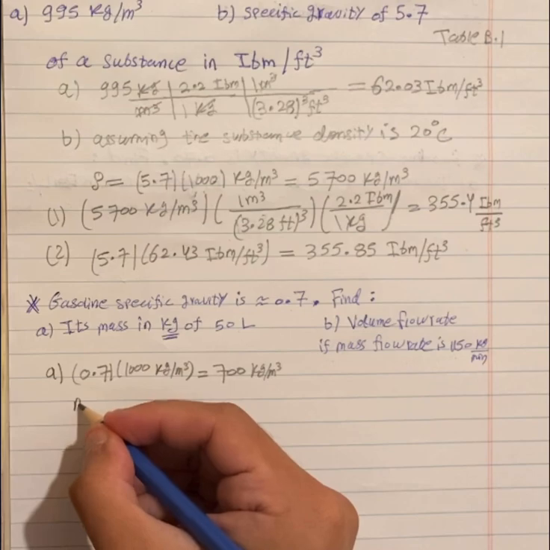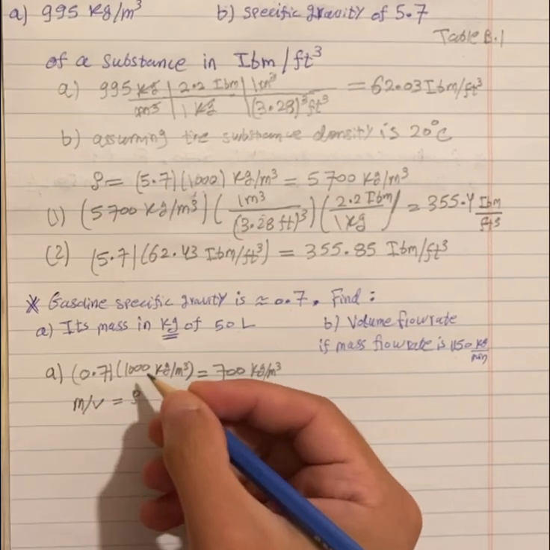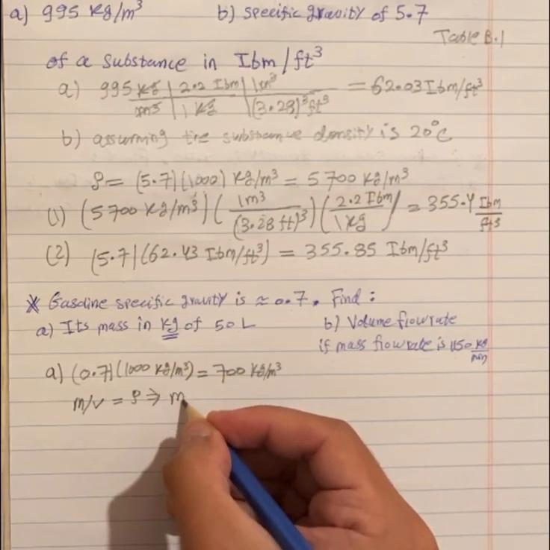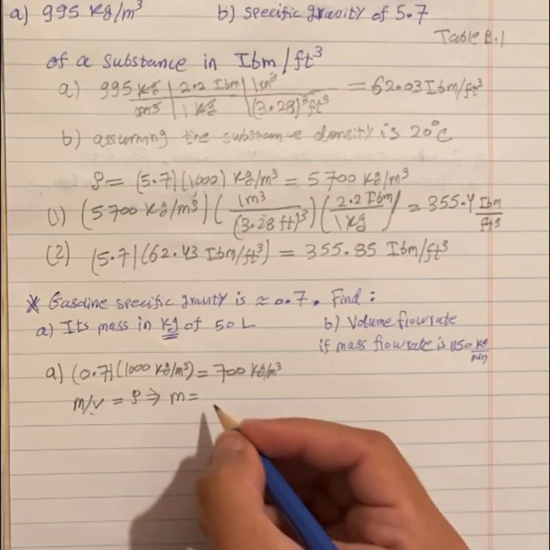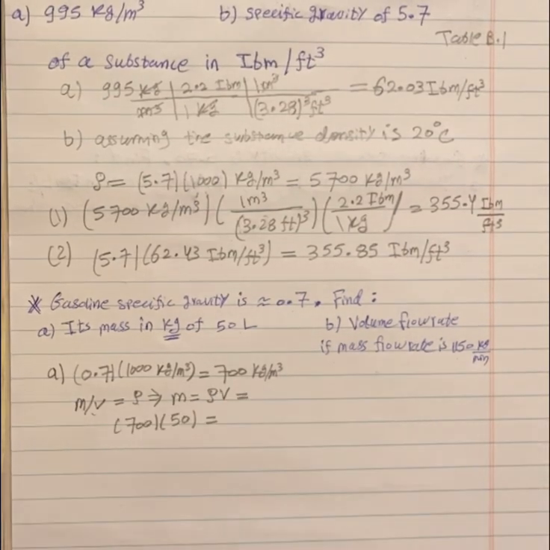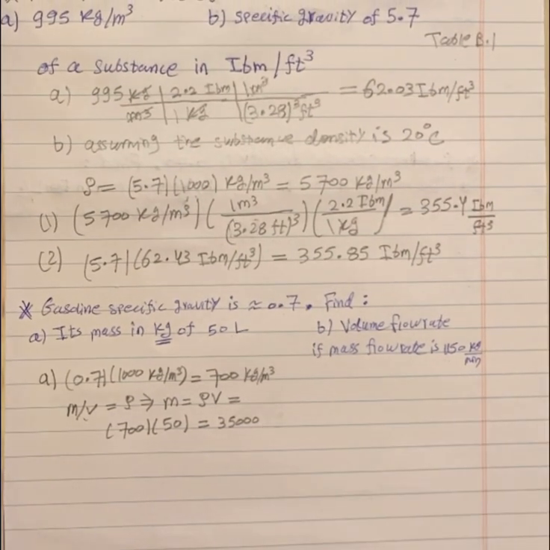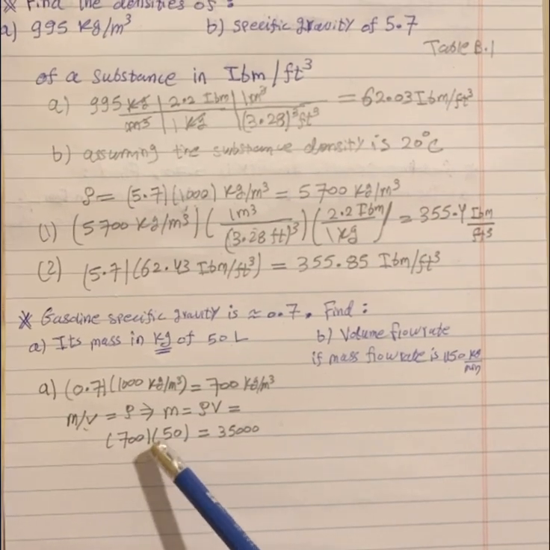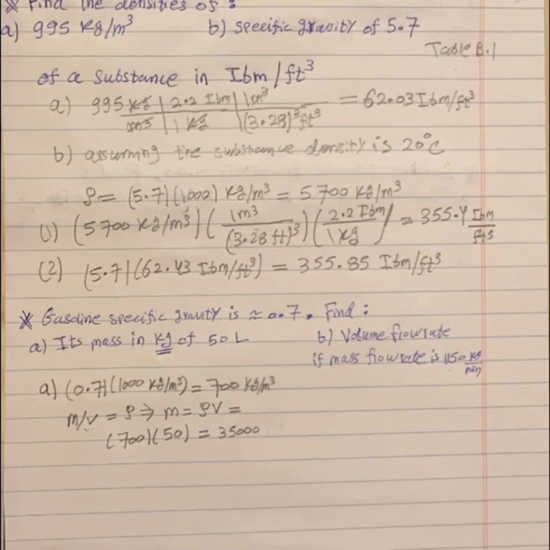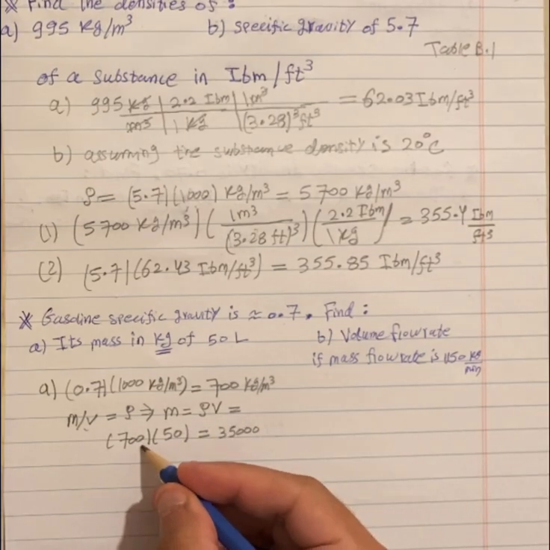Now we know that mass over volume is equal to density. And if we want to find the mass, then we will say mass is equal to volume multiplied by density. Density works as a conversion factor, and the answer, 35,000. And now let me ask you, is it kilogram or gram? Or pound mass? We don't know, right? Because we didn't carry out the units with us in every step. And that's the point I want to reach actually. Whenever you solve questions with dimensions like mass, volume, density, then you need to write the units every time.